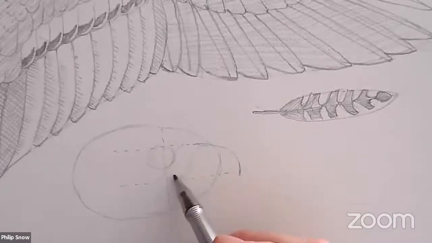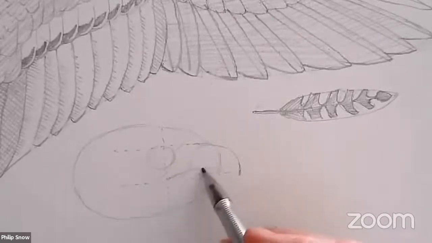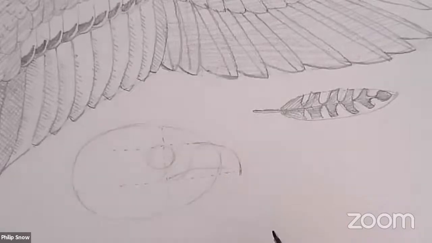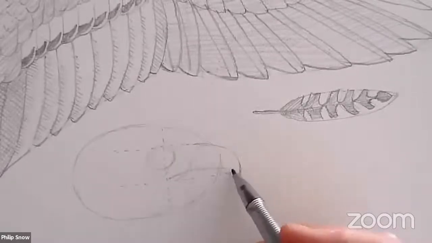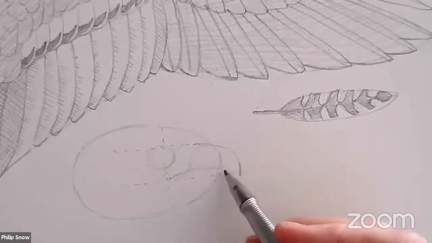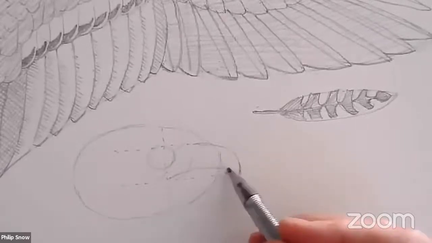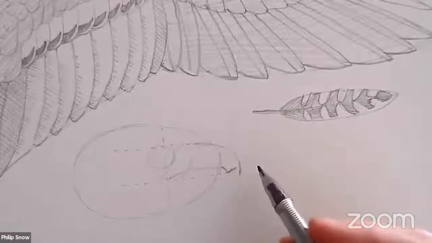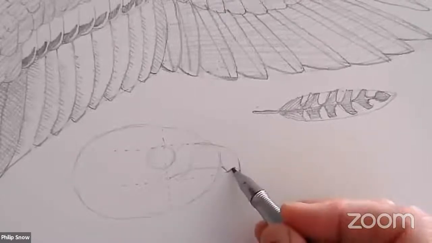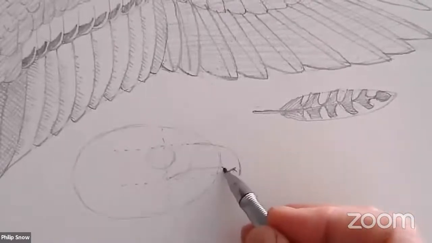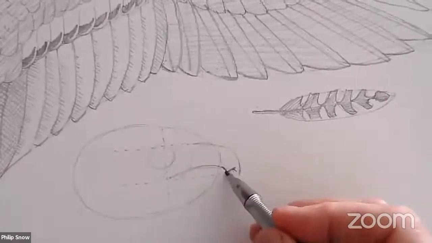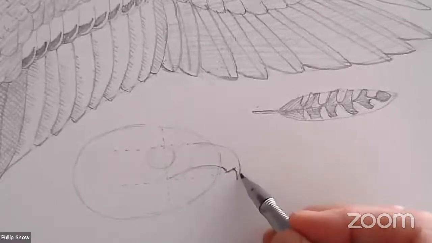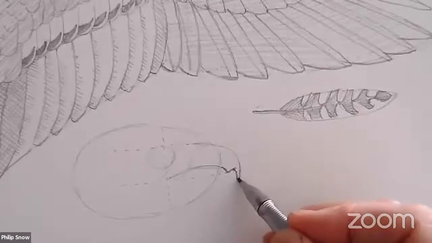Now the beak usually starts underneath the eye here, and it's going across like that. If it was a sparrowhawk, it would have what they call a rostrum here, but as it's a falcon, it has a tooth, and that tooth is for dispatching its prey. And so quite sharp.